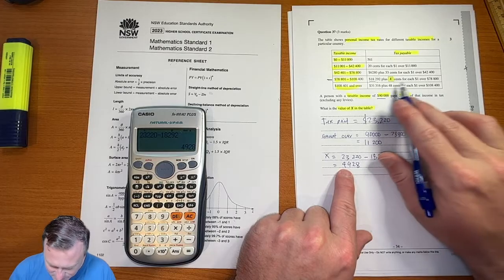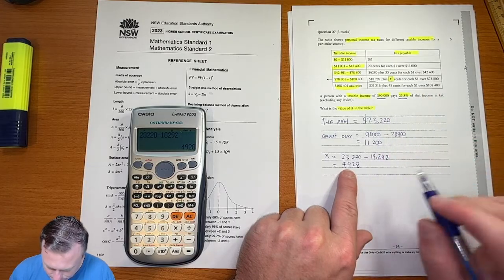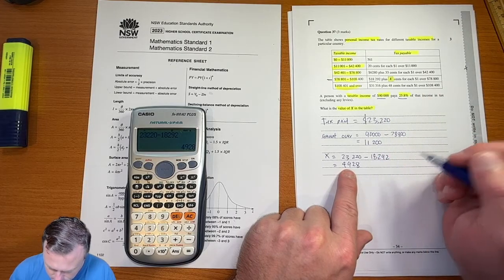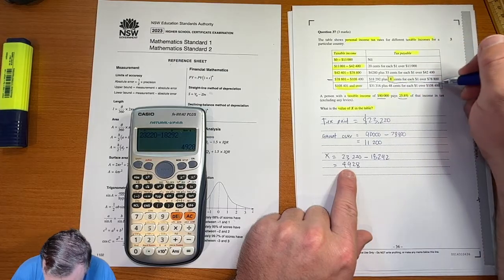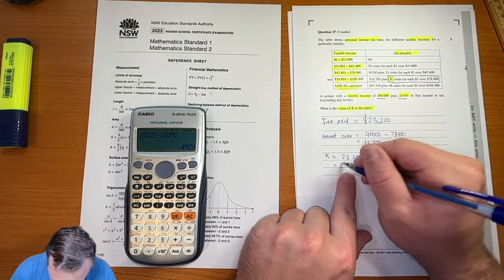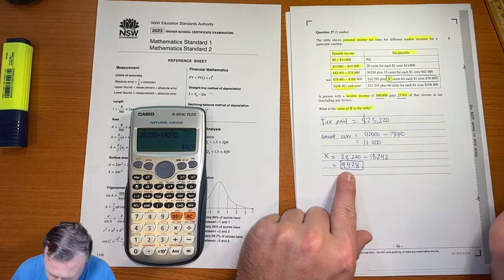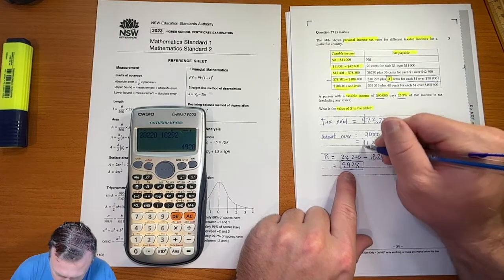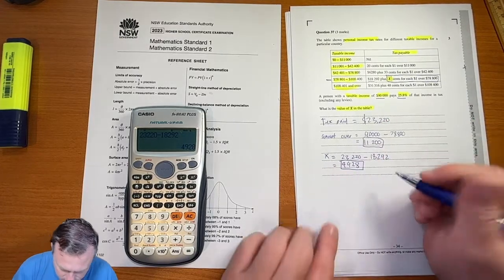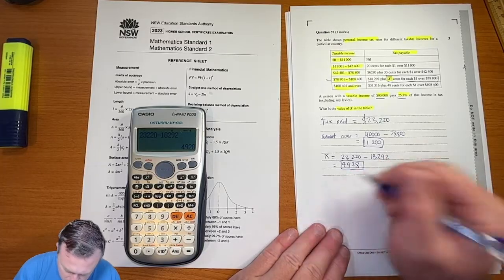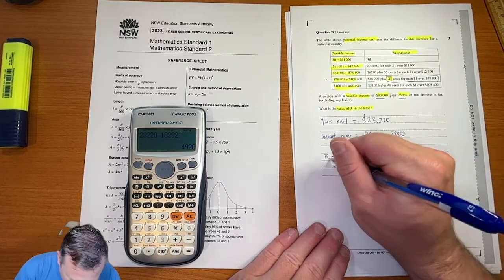Then it's X cents for each dollar over that. So that part here is represented by that. So we're going to call that X amount.